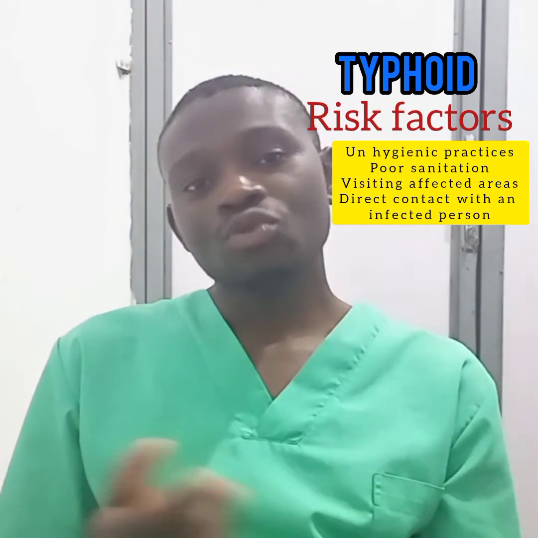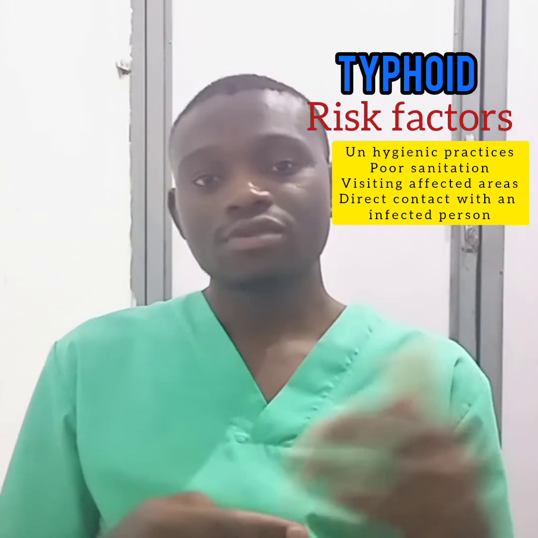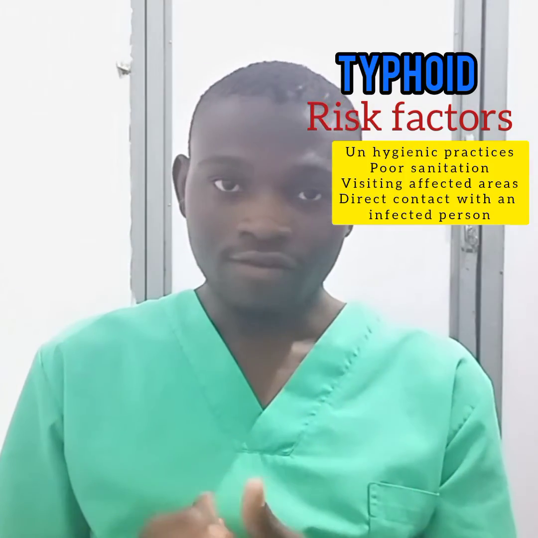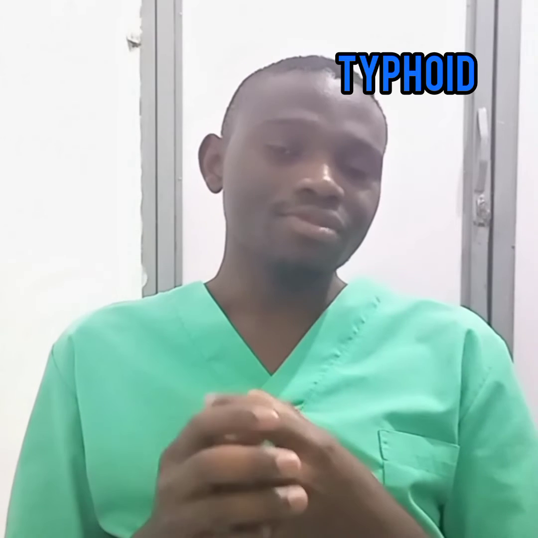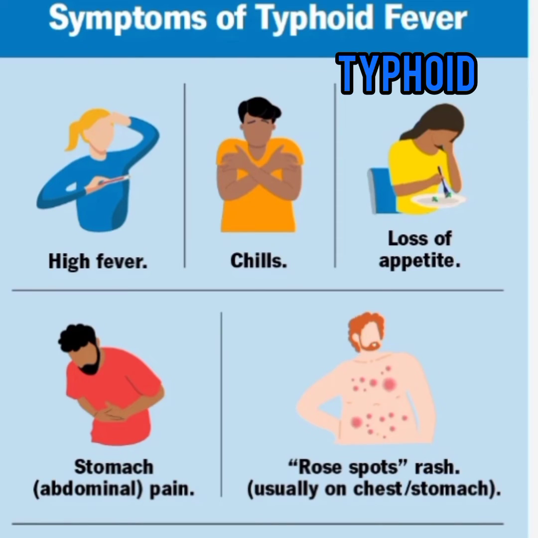Then getting in contact with people who have the infection. Now let's look at the signs and symptoms. Most of these signs and symptoms come within 1 week to 3 weeks after exposure to the infection, but sometimes they can come within 3 days to 30 days after exposure to the infection.